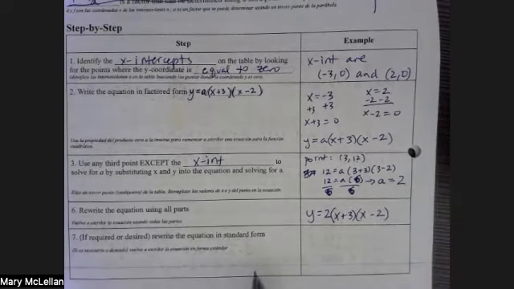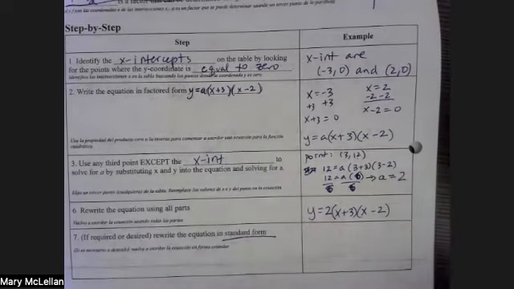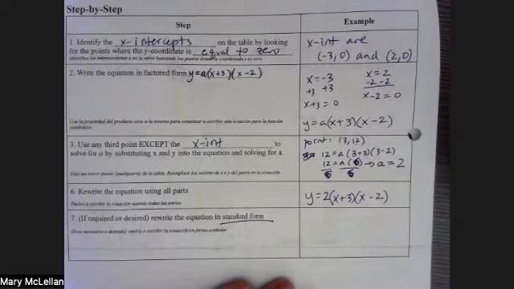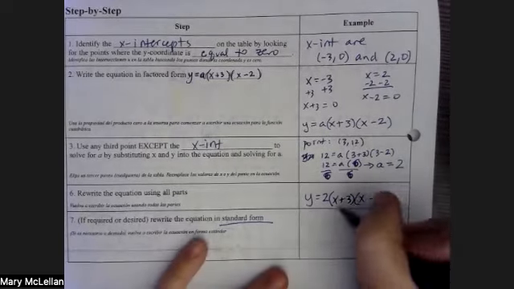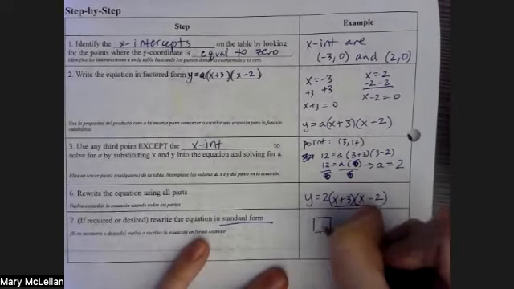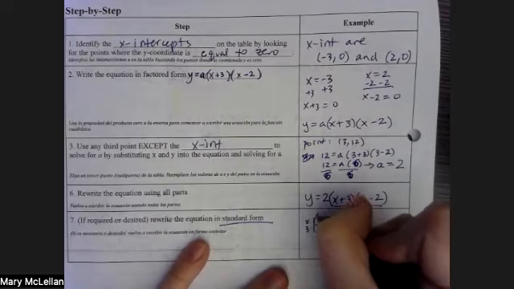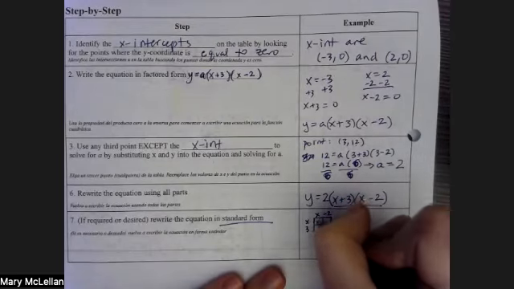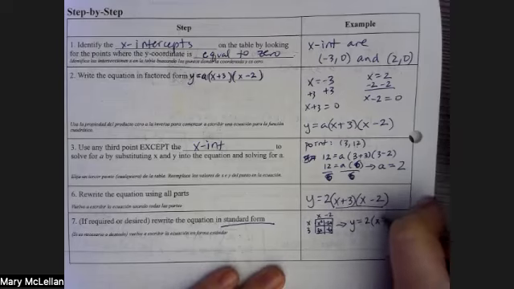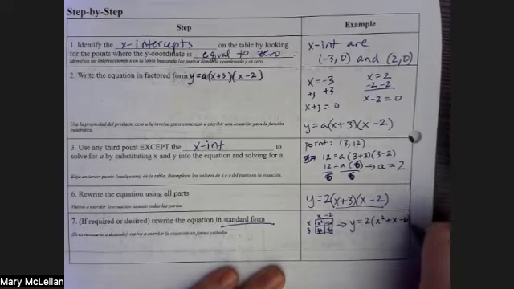And my last step is to write it into standard form. Okay, to do that, I multiply out my factors. X plus 3 times x minus 2. I have x squared minus 2x plus 3x and minus 6, which becomes y equals 2 times (x squared plus x minus 6).